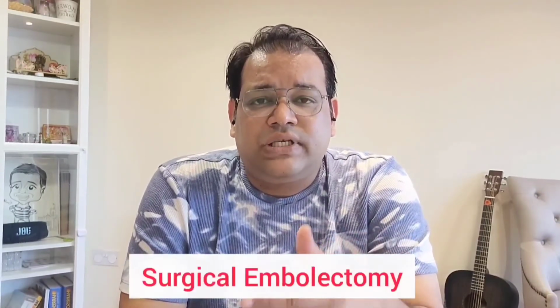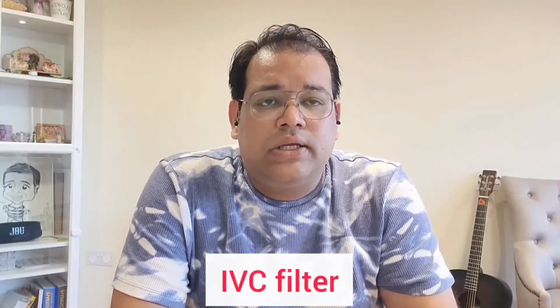There is also the option of doing surgical embolectomy, which is suitable only in advanced centers where thrombolysis is not possible. You may have to go for surgical embolectomy, but you have to have good surgical support and intensive care support for that. IVC filter has very limited role in usual practice. Routinely, they are not recommended. They have to be used only if your patient has absolute contraindication for thrombolysis, or if the patient, in spite of being on full anticoagulation, is developing recurrent thromboemboli.